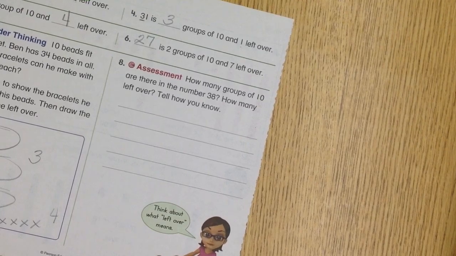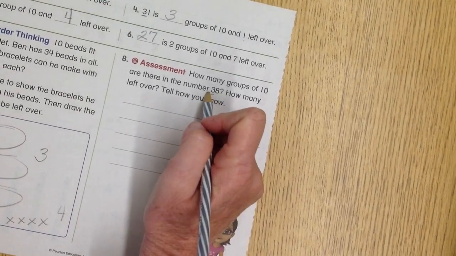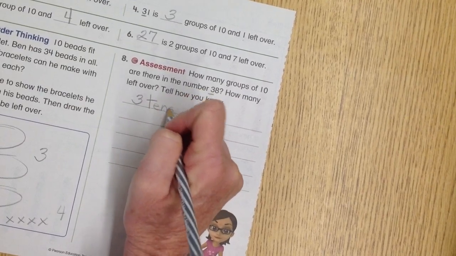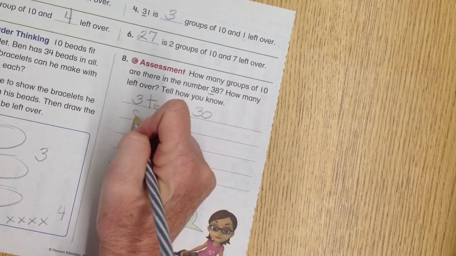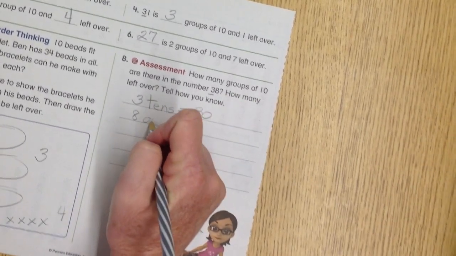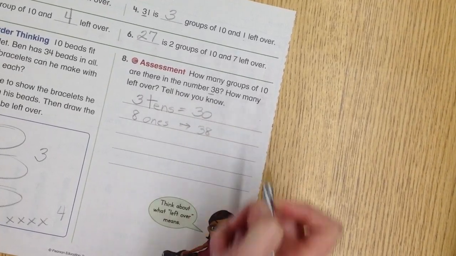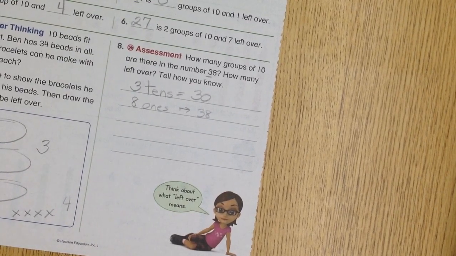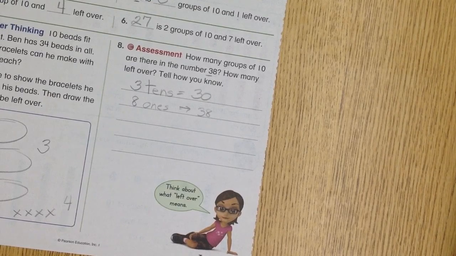Number 8, how many groups of 10 are there in the number 38? How many left over? Tell how you know. Well, we have 3 in the 10s, so that's 3 10s for 10, 20, 30. And then how many are left over? 8 ones. So that will get us to 38, right? All right, so think about what leftover means. Those are the ones, aren't they? That's going to be our ones column when we're writing our numbers.